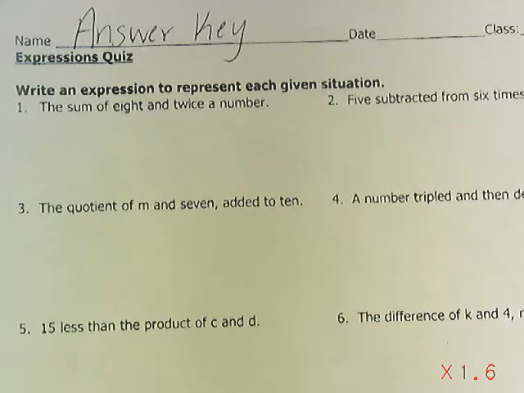Today we're going to go over the answers to the expressions quiz. I do have to warn you that I am in school today and we will probably be interrupted by some announcements from the principal. Hopefully not, but we'll see what happens. So for the first 6 questions, the instructions say write an expression to represent each given situation.